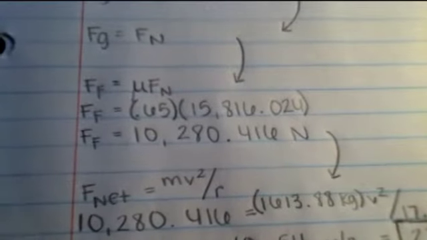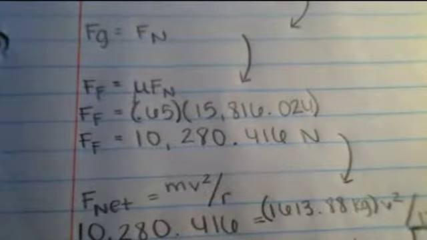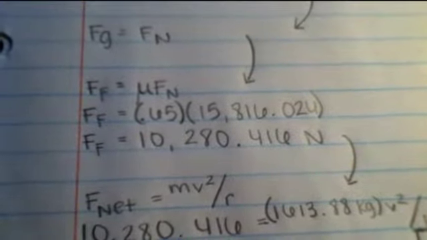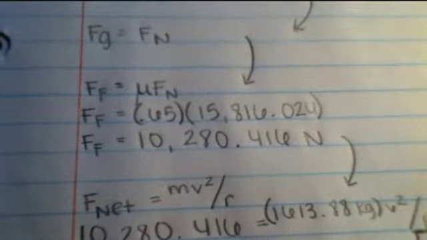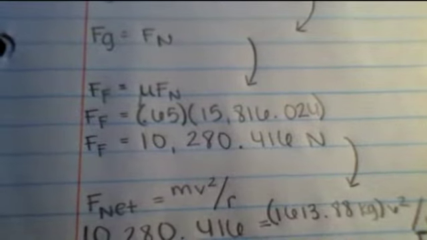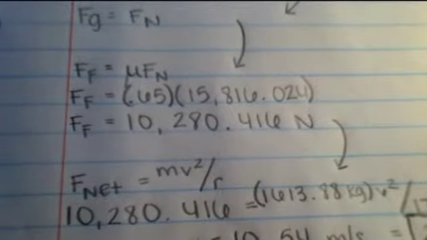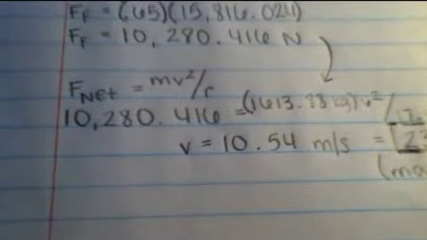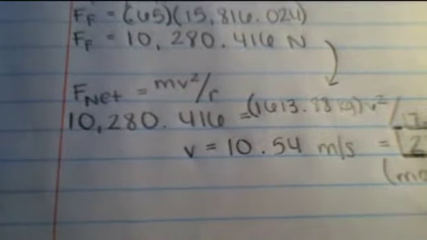Next, you take the force normal and you plug it into the force friction formula, which is force friction equals the coefficient of friction times force normal. The coefficient of friction is 0.65, which is the medium between 0.5 and 0.8, the coefficient of dry asphalt against a tire. That came out to be 10,280.416 newtons. Next, you plug the force friction to be the force net into this equation. Force net equals mass times velocity squared over radius.